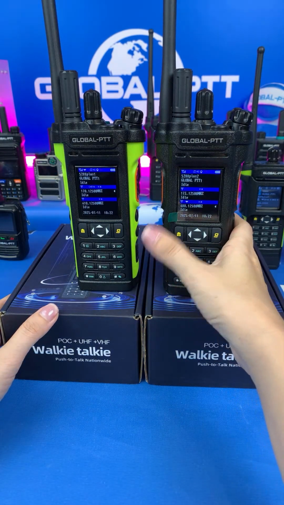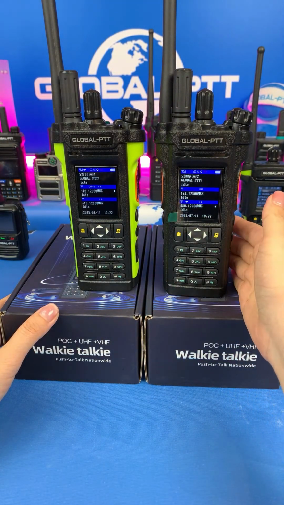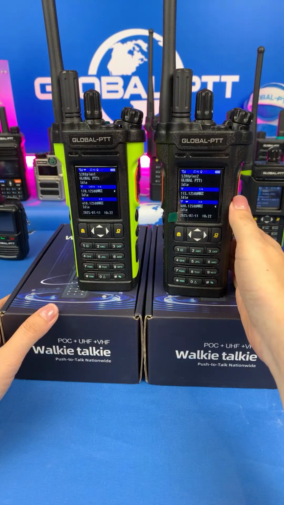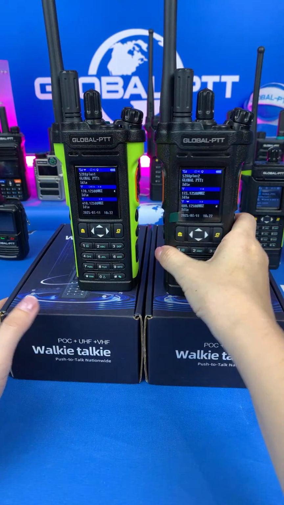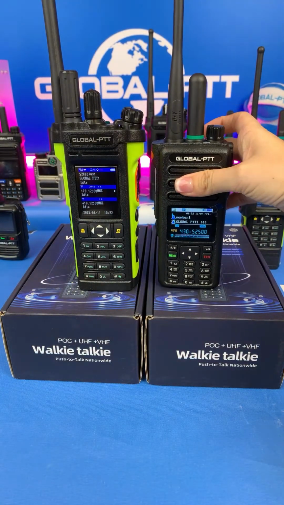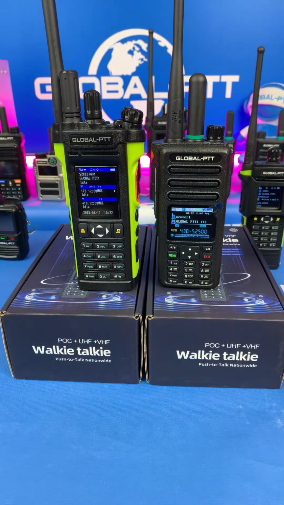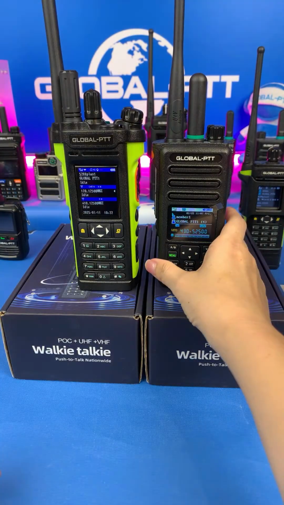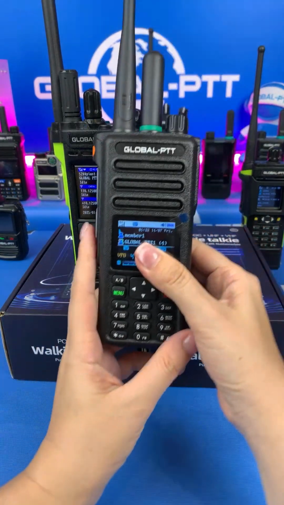Now I want to pass it. This is one of the new products. Next, I want to show you another new product, and also the one that I recommend best for customers to buy. This one is the G8 Plus model.